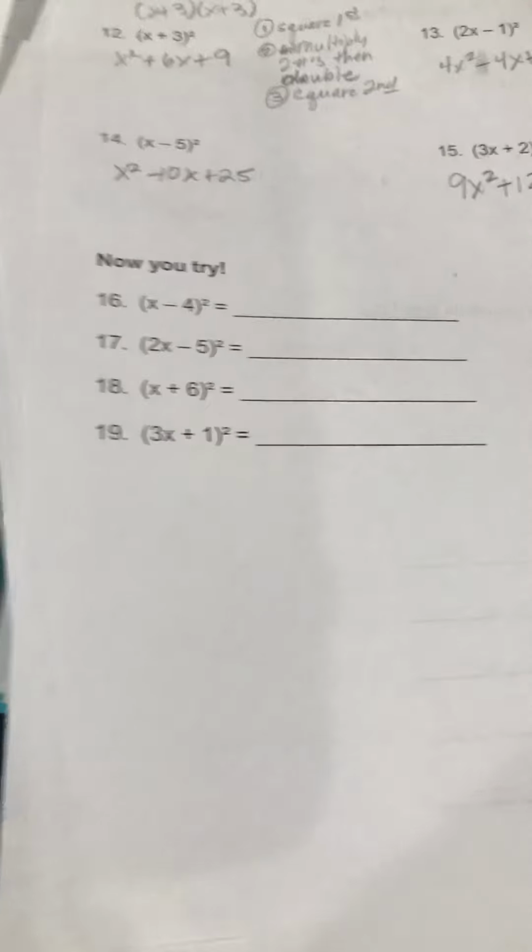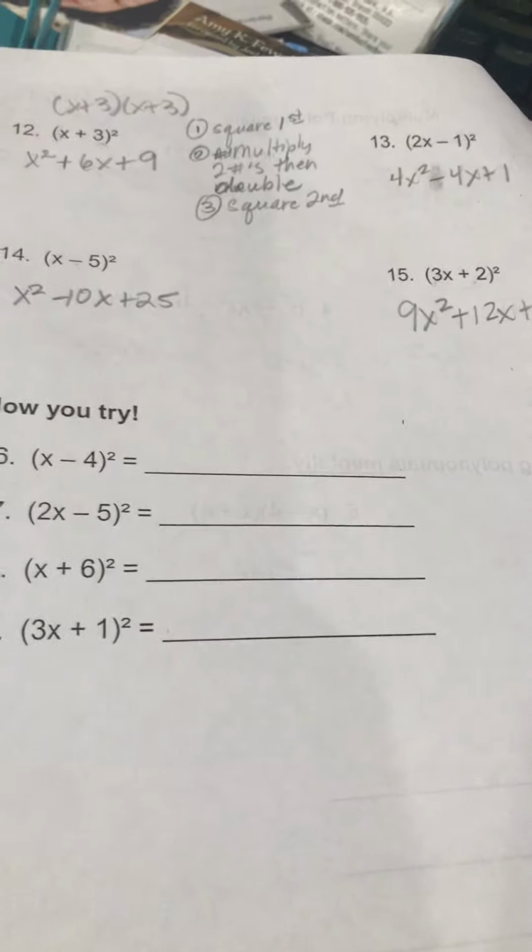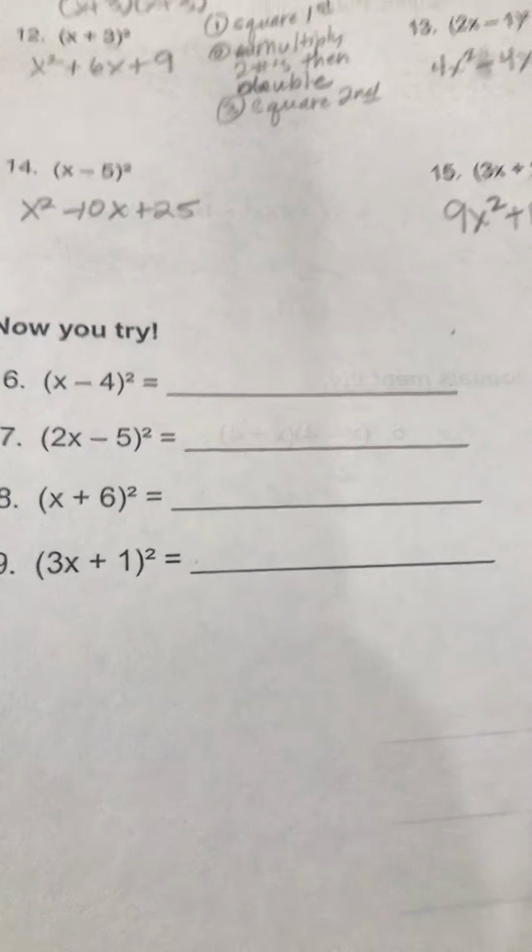So there's some more practice problems. Okay, so tomorrow we're going to start, I think, factoring.